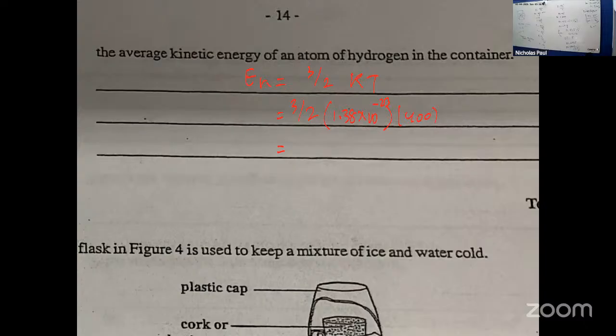Last part, how much did you get? I think you just multiplied it another way. 8.28 by 10 to the minus 21 joules, right?